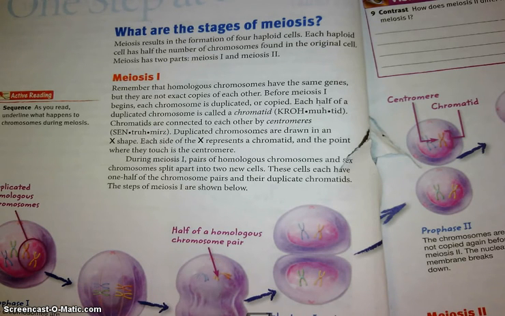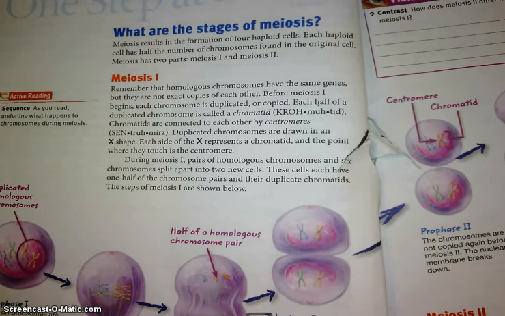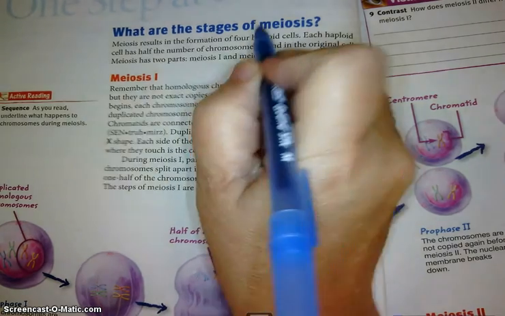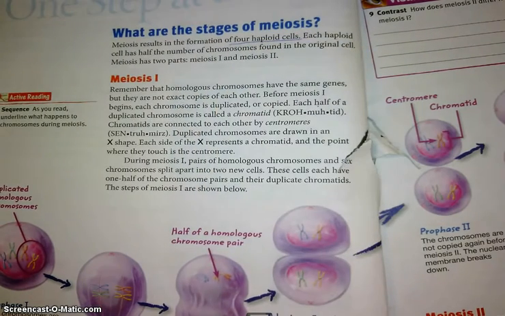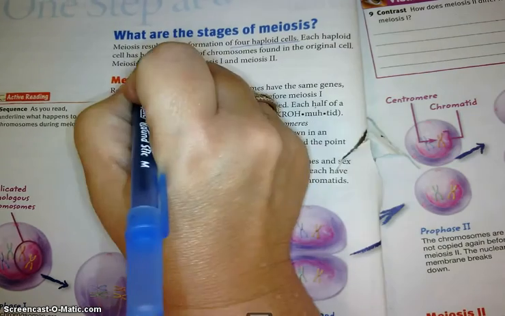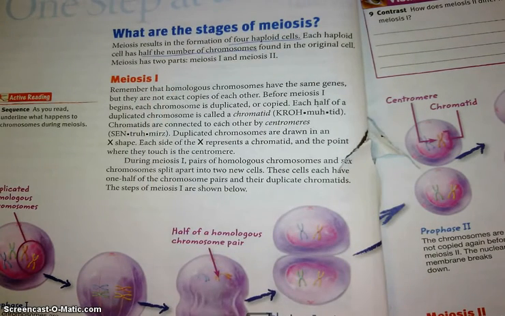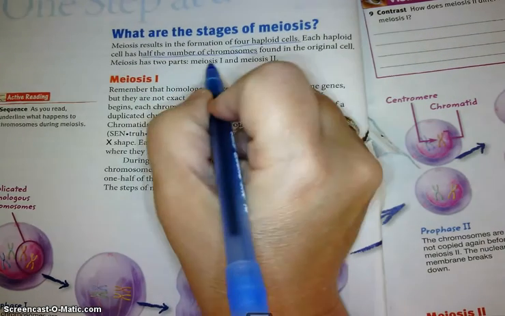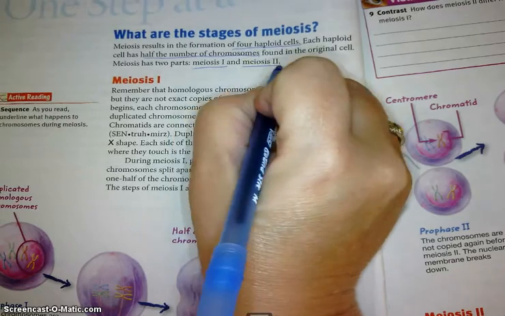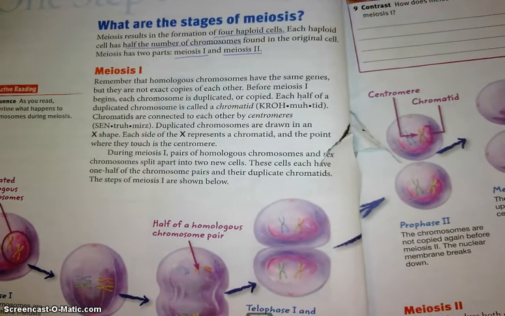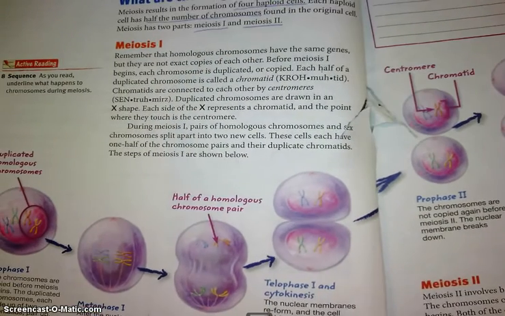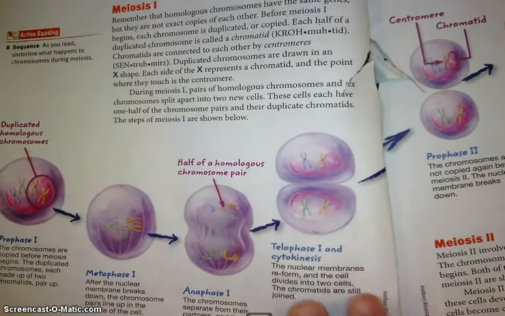All right, page 196. Looking at this picture, it's kind of long, it's much longer than mitosis, right? So this is asking, what are the stages of meiosis? Meiosis results in the formation of 4 haploid cells. Each haploid cell has half the number of chromosomes found in the original cell, and meiosis has 2 parts, meiosis 1 and meiosis 2.